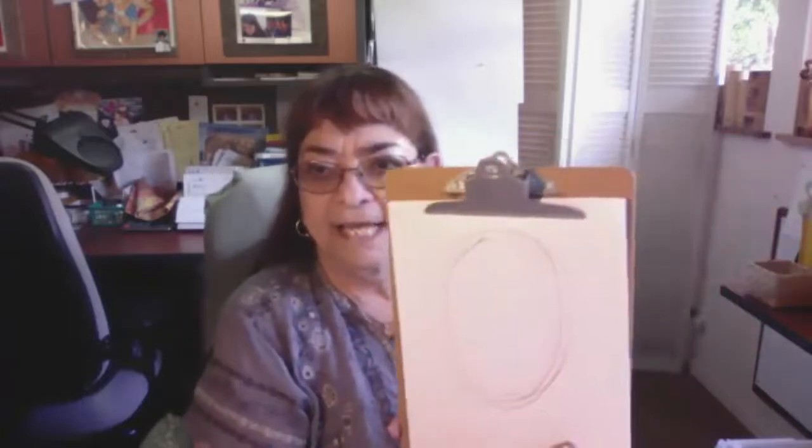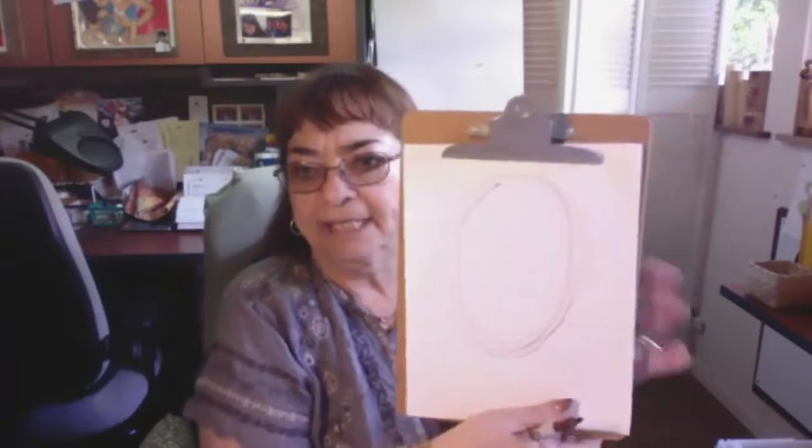Now I'm going to be using this pen just so that you can see it, but you are going to use your pencils. So I want you to hold your pencil really loosely, and just let your arm be loose and go around and around till you have kind of an oval shape like this.